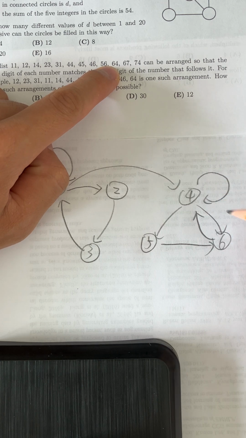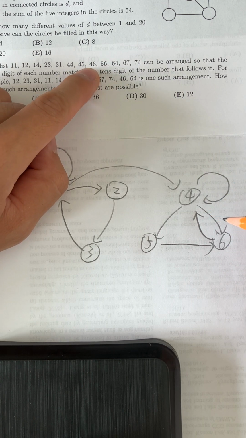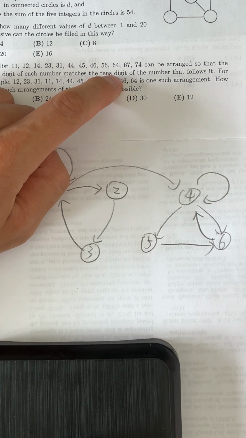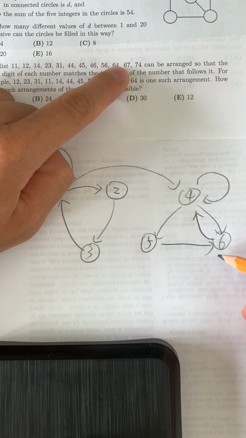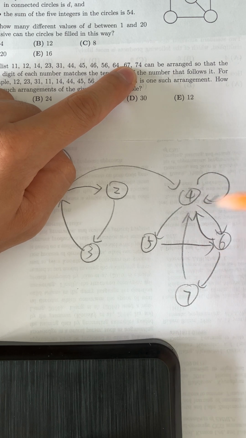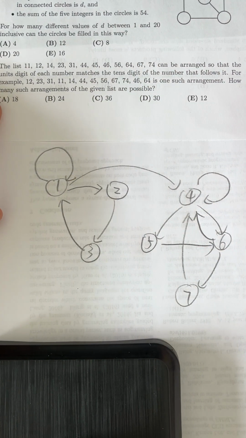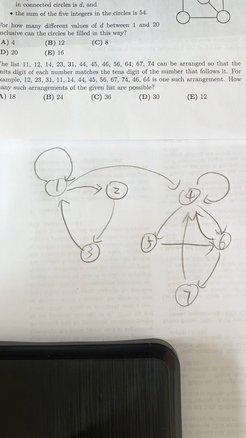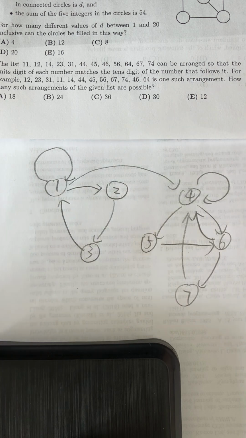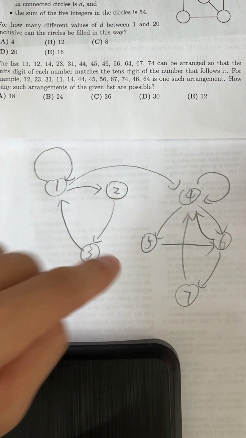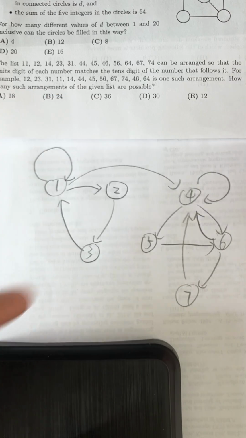Okay, we've got 2 different edges, 46 and 64, 2 different directions. And then we've got 67, so 6 can go to 7. Finally, it's 74, so 7 goes back to 4. Okay, so this is all the information we have regarding the numbers we have, regarding the steps we can take in this graph. And then we need to figure out a way such that we start from somewhere, and after some moves, all edges have been traveled.